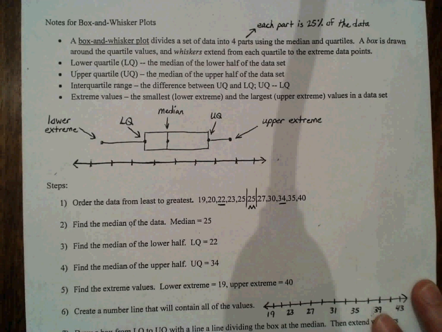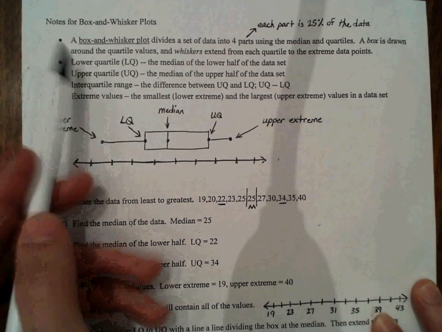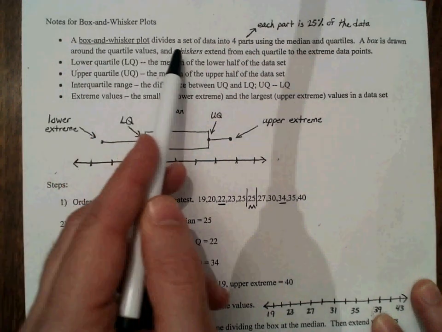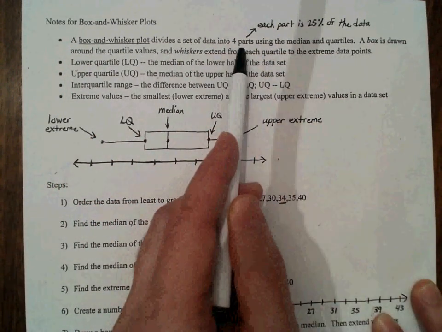Alright, so today we're talking about box and whisker plots. So you see this basic definition here. A box and whisker plot divides a set of data into 4 parts. Each part will be 25% of the data. We'll talk about that here in a little bit. And it divides the parts using the median and the quartiles.